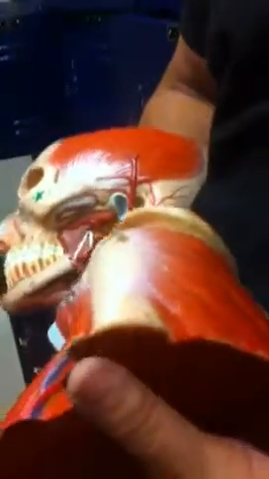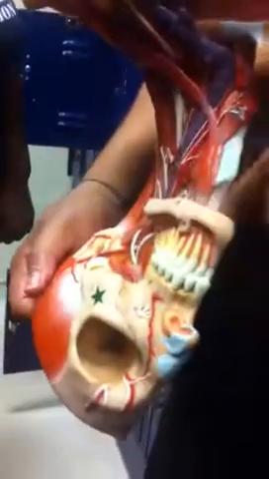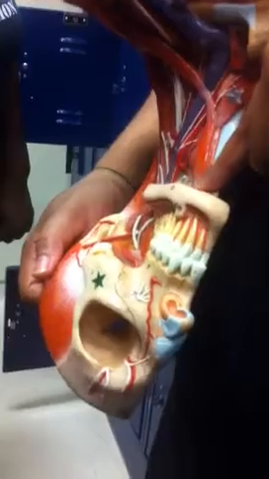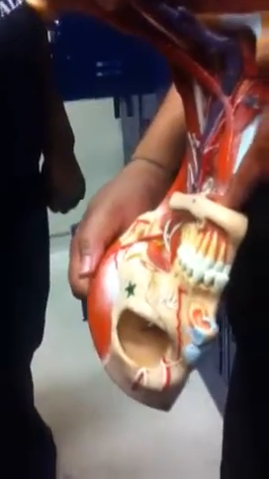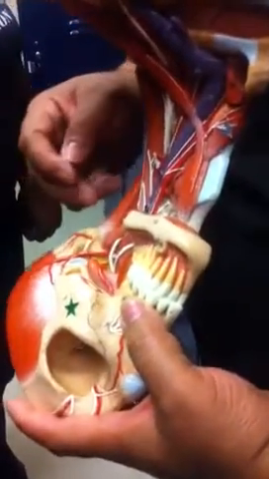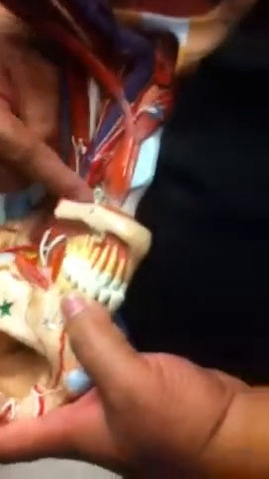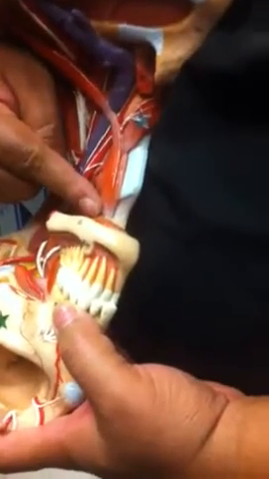Now I'm going to turn this upside down a little bit. Can y'all see it? Yes, sir. So this muscle right here is the anterior belly of the digastric. You follow it backwards, and there's a muscle that comes down and looks like a continuation of this muscle, but it is not.